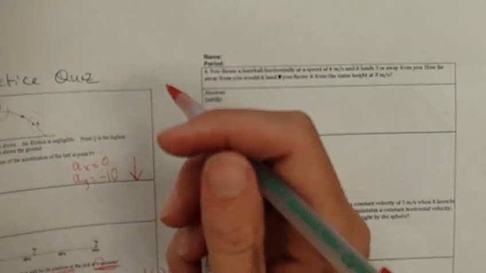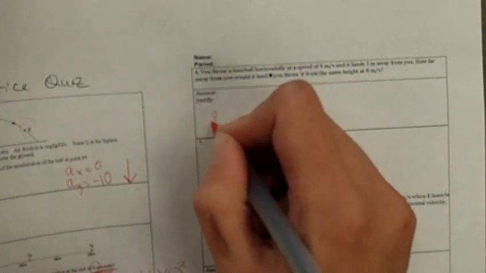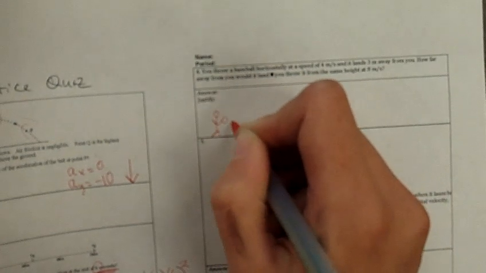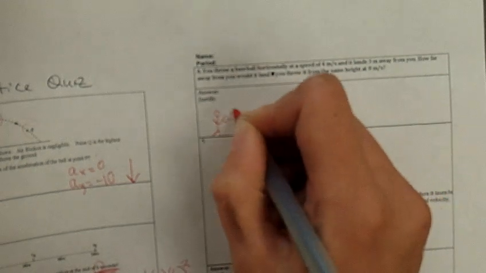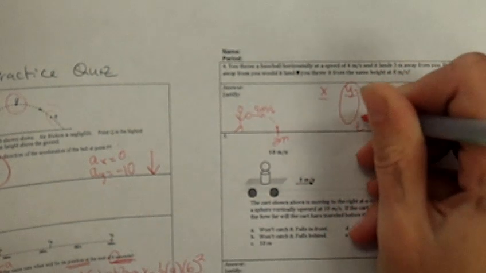First of all, we have to draw a picture to understand this situation. You throw a basketball, this is you, horizontally at 4 meters per second, and it lands a certain distance away. It lands 3 meters away. If you made an XY chart, you would find that t depends on y.